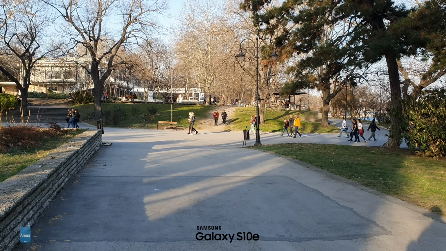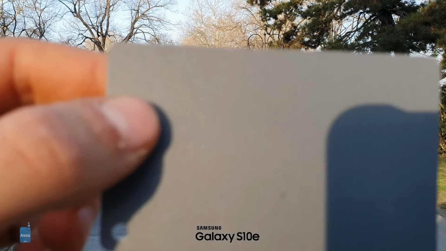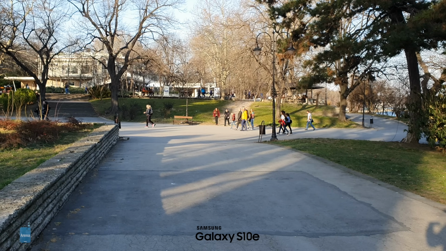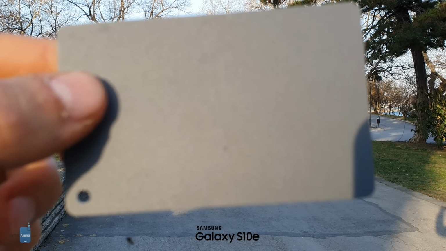And now we'll be testing the same thing, continuous autofocus, using the gray card with the Galaxy S10e. Seems to have a little bit of a problem here. Let's do it once again. Snaps instantly, snaps quickly. You can see that the transition here is not as smooth, but faster rather. It's very fast.